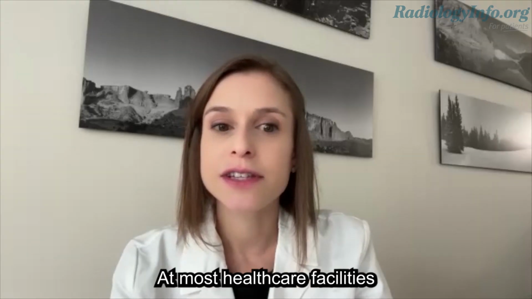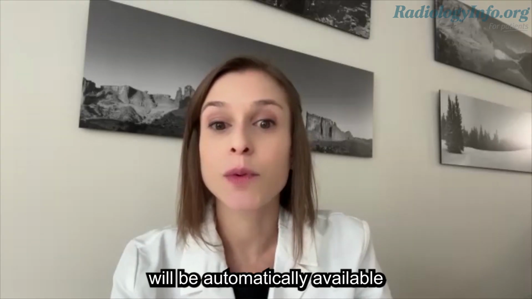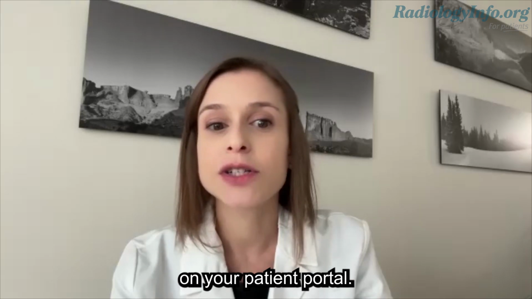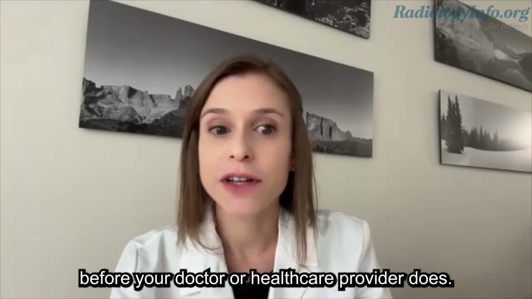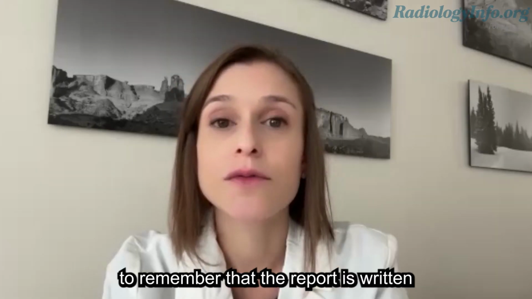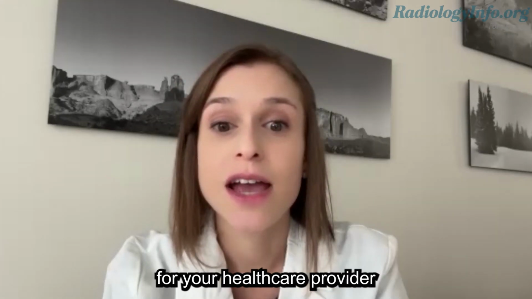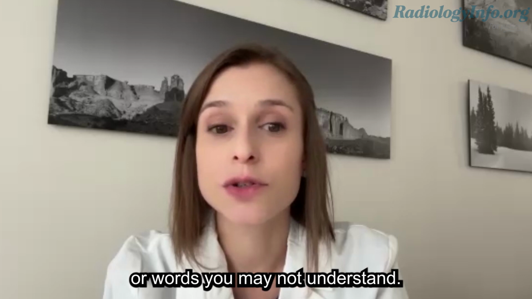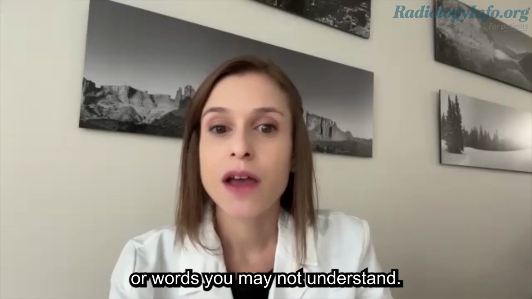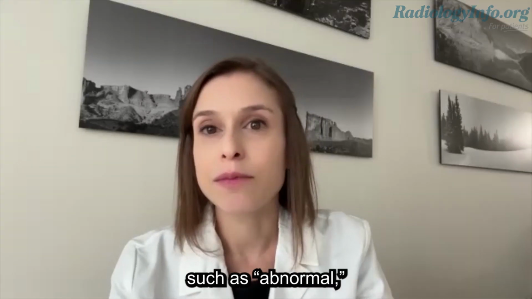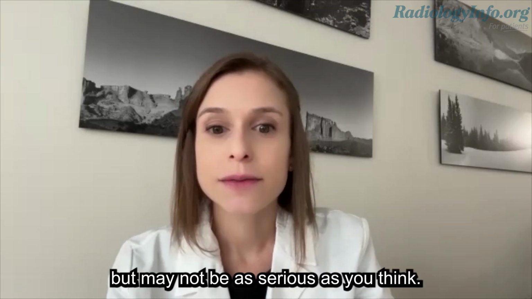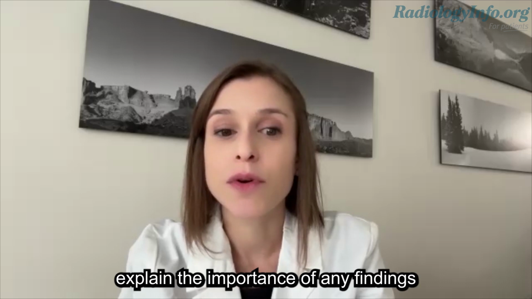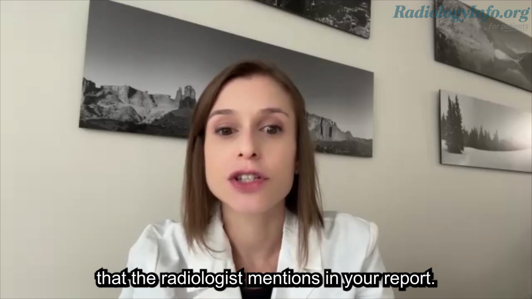At most healthcare facilities in the United States, your radiology report will be automatically available on your patient portal. So you may end up seeing the report before your doctor or healthcare provider does. It's important to remember that the report is written for your healthcare provider, and it will likely contain medical terminology or words you may not understand. Some medical terms in the report, such as abnormal, may look frightening, but may not be as serious as you think. Your doctor can help explain the importance of any findings that the radiologist mentions in your report.